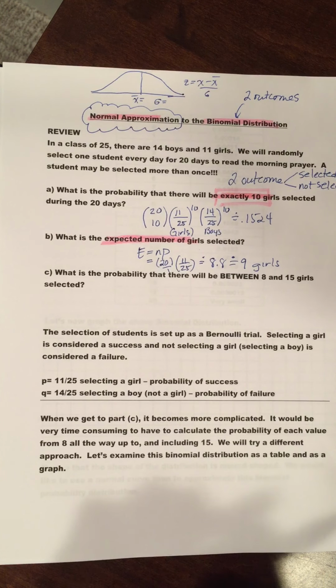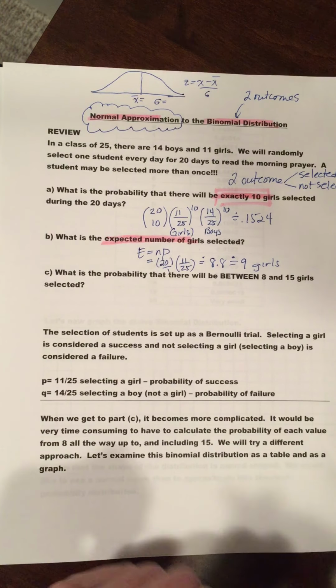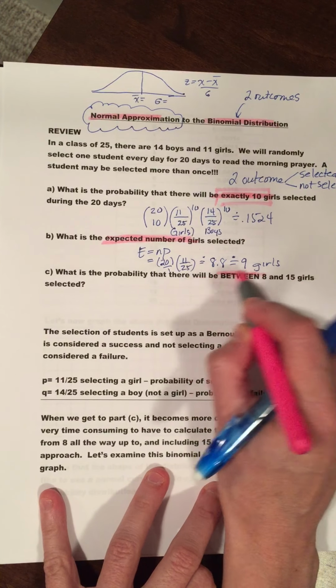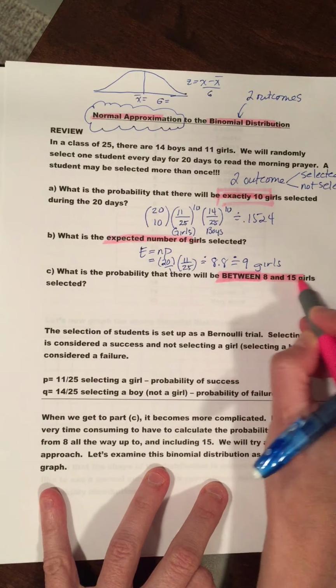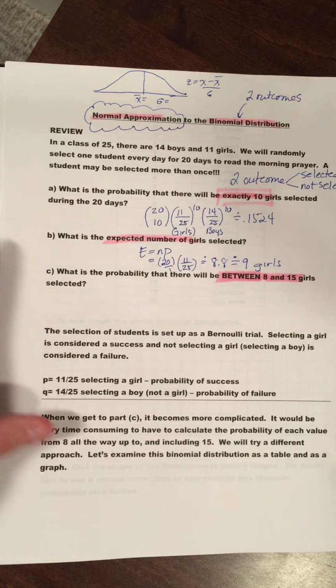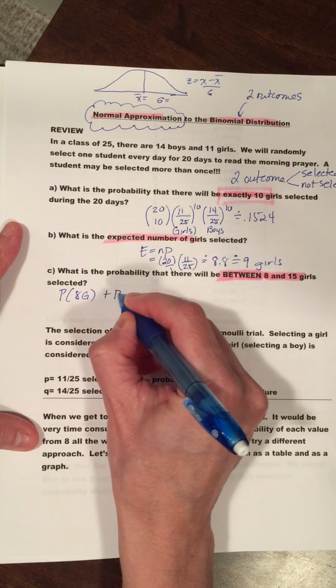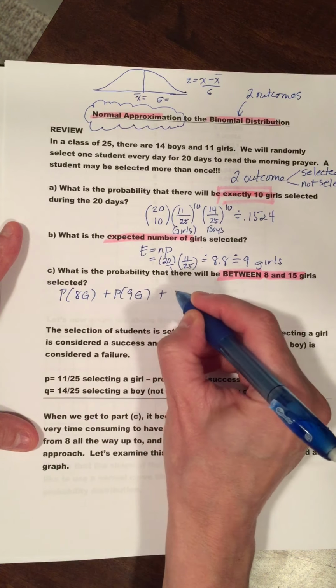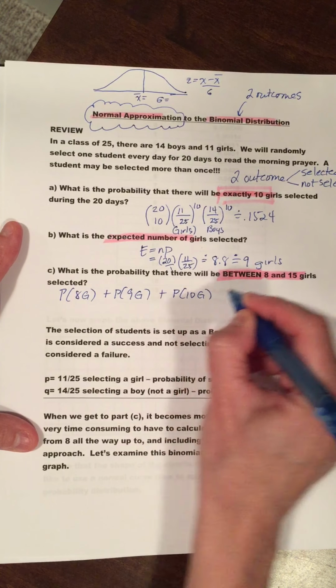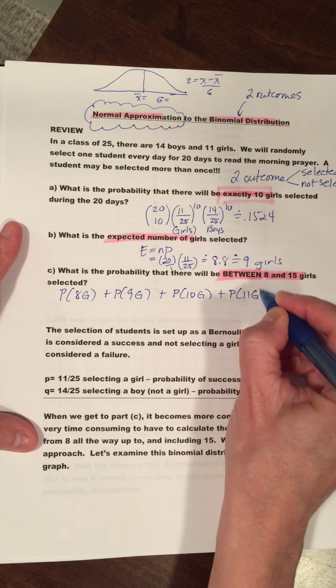Here's where things are going to get a little bit different. What is the probability that there will be between 8 and 15 girls? So what that means is the probability of 8 girls plus the probability of 9 girls plus the probability of 10 girls plus the probability of 11 girls plus the probability of 12 girls plus the probability of 13 girls plus the probability of 14 girls plus the probability of 15 girls.